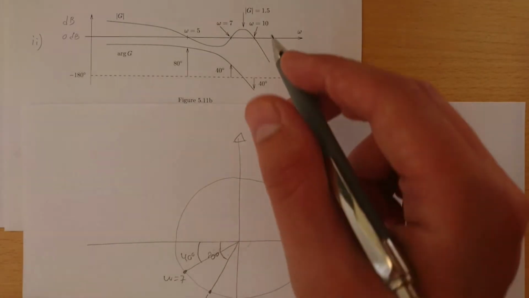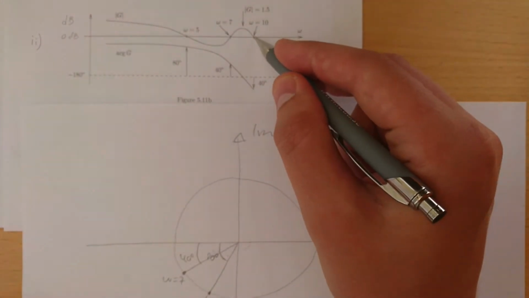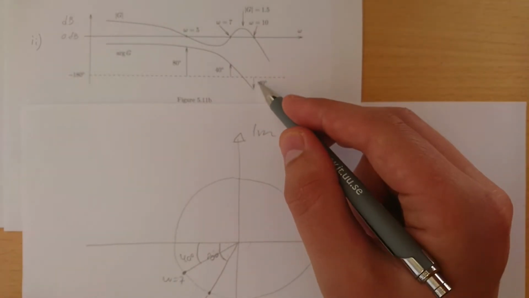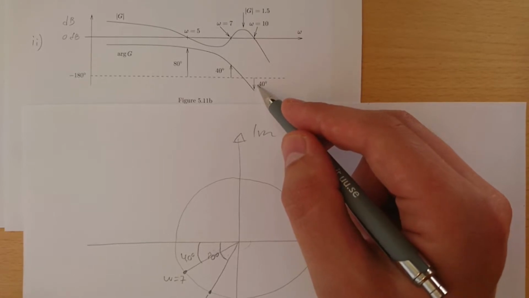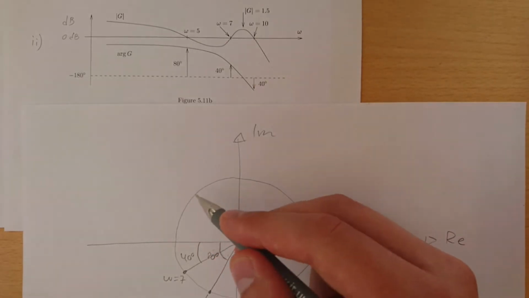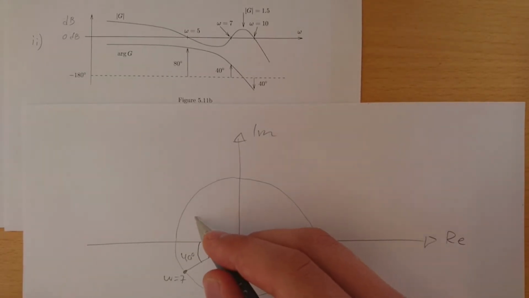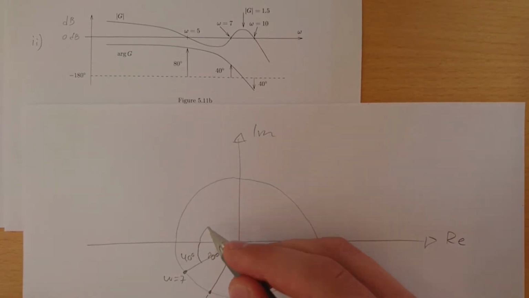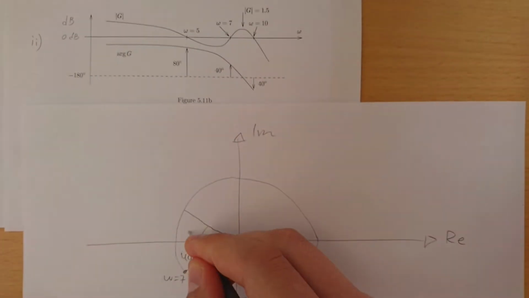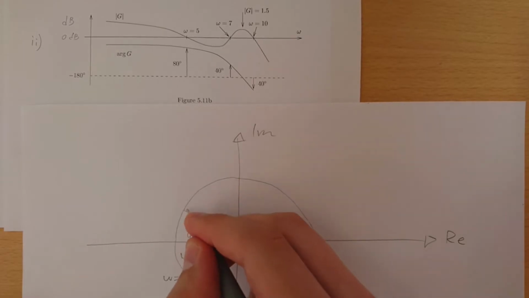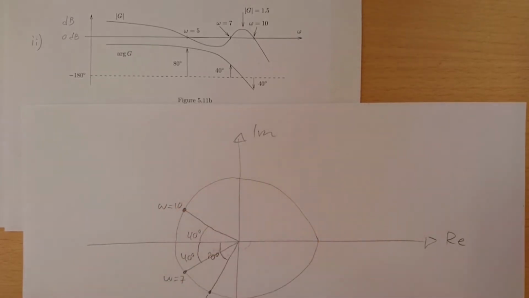And then the next point we have is when omega is equal to 10. That point is also on the unit circle. But here we actually have a negative phase margin, because we're on the wrong side of the real axis, so to speak. So that will be a 40 degree angle up here instead. So somewhere here maybe. That's 40 degrees there. And then we have that point there. Omega is equal to 10.